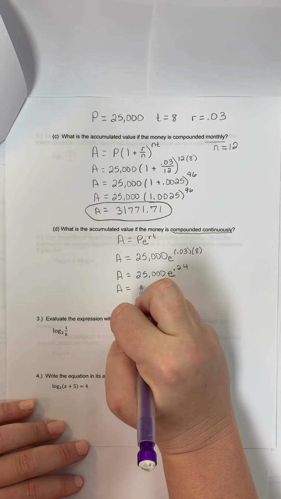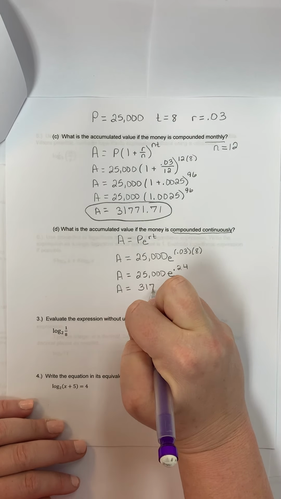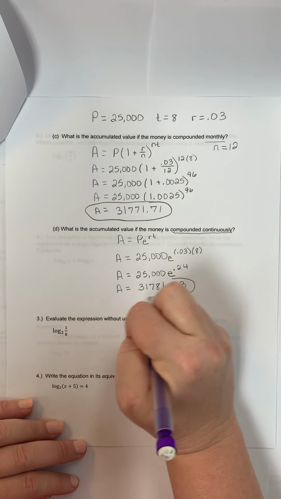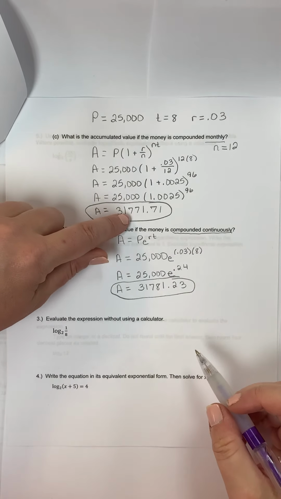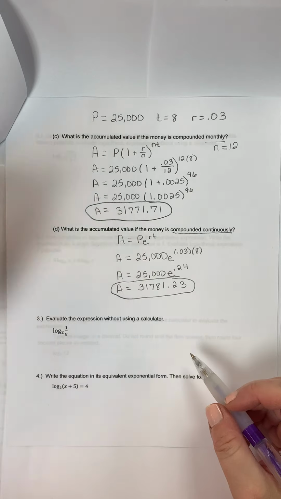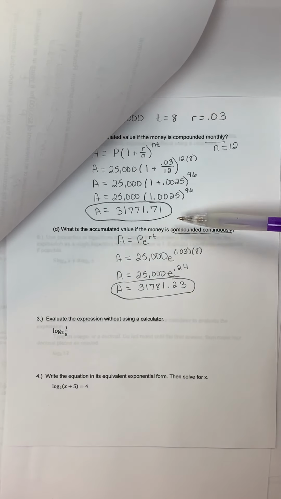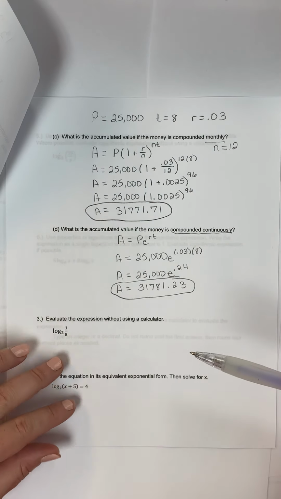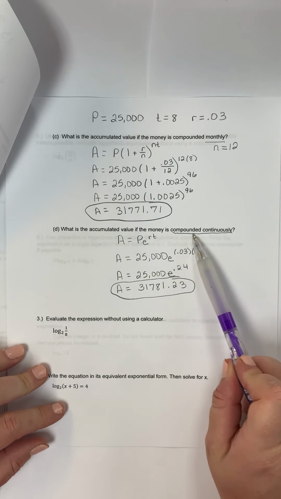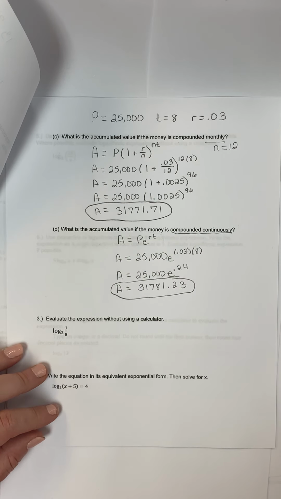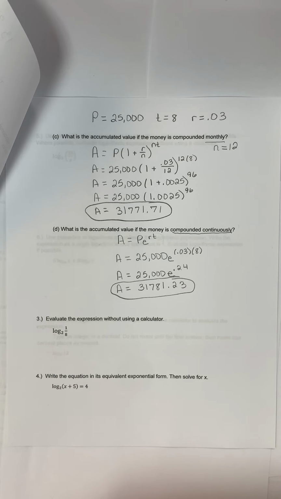So I get 31781.23. And that should be the largest number of all. Sure enough, it is. So as we move through, your numbers on this problem, answers should increase, and they do all the way. And this compounded continuously is the only time we use that PERT formula. And there you go. Okay, now we're finally going to move on to number 3.